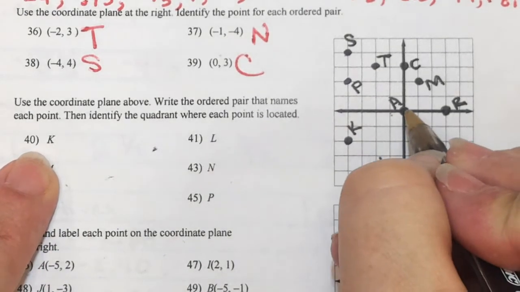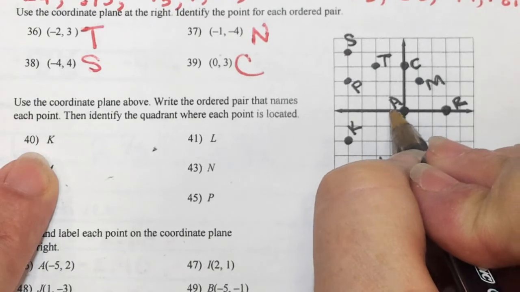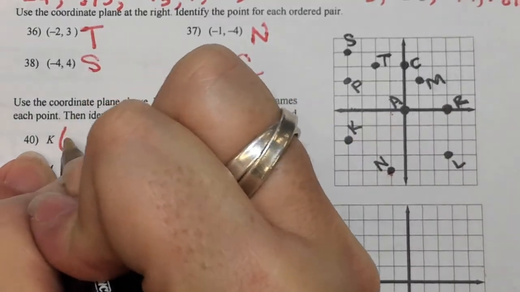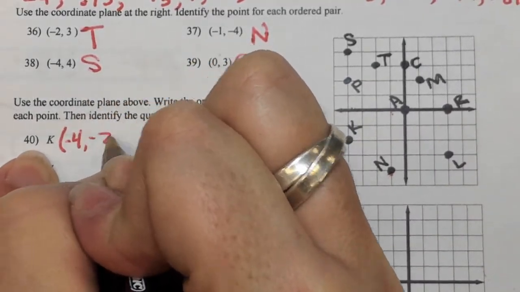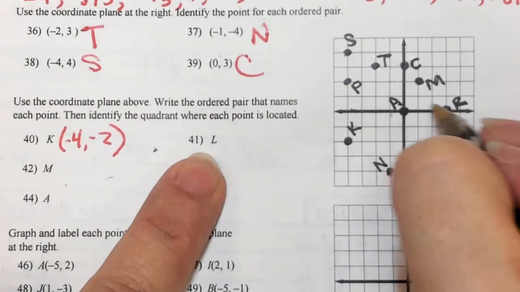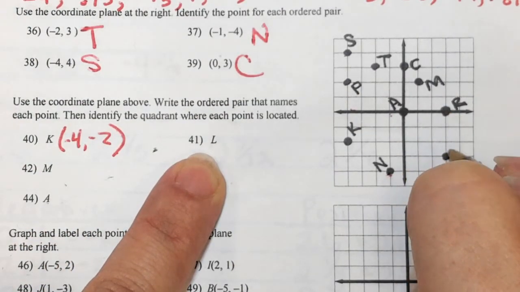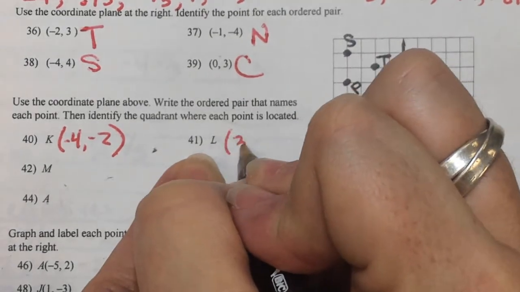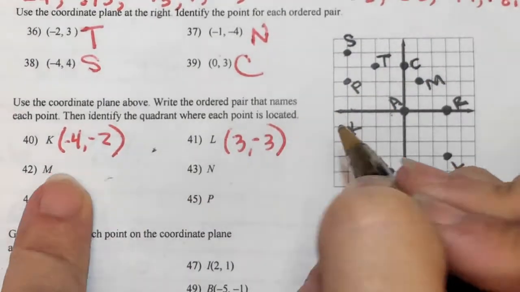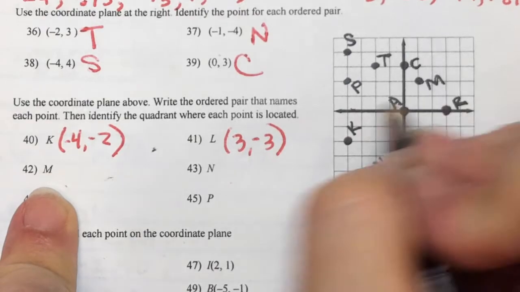Okay, the next one, let's see. K would be negative 4 and negative 2. L would be 3 and negative 3. M would be 1 and 2.